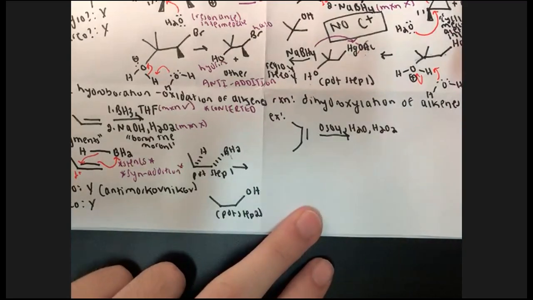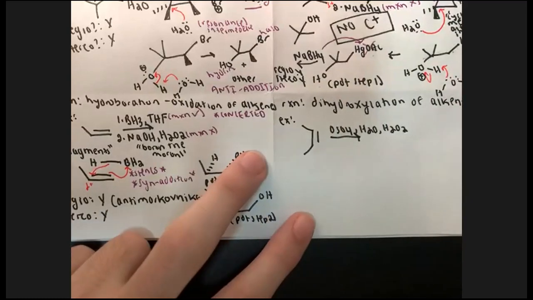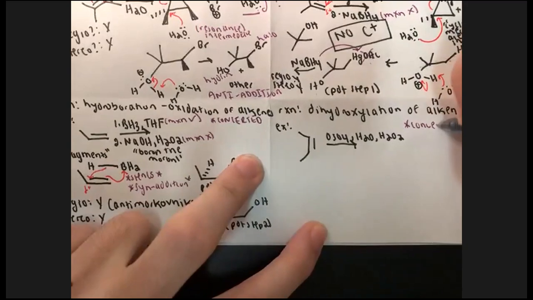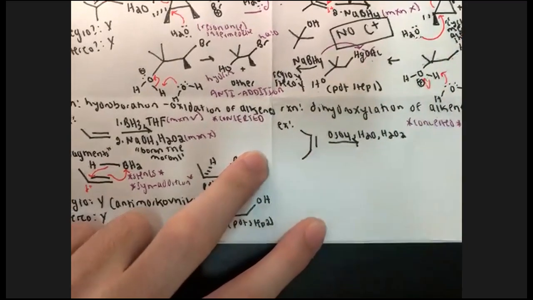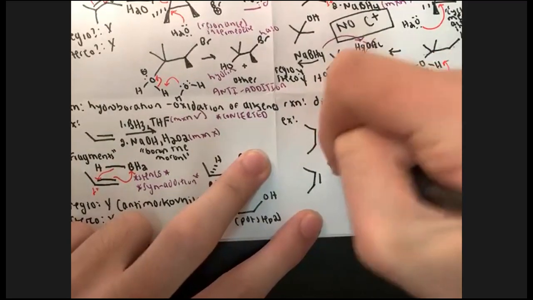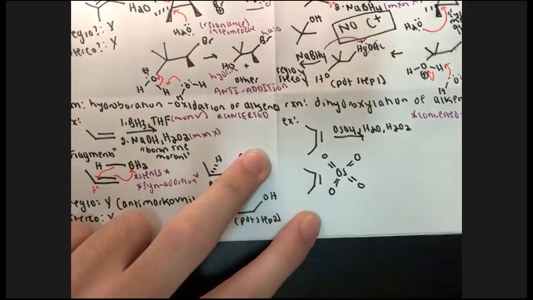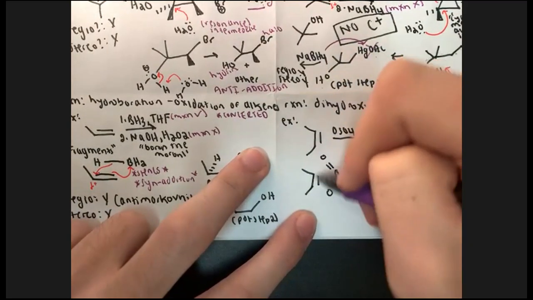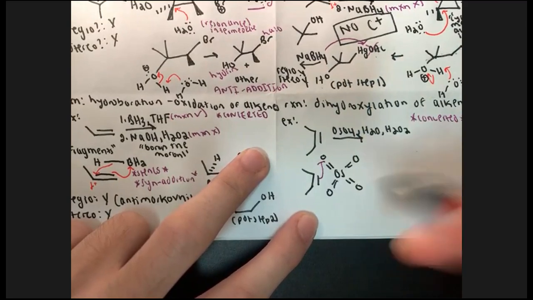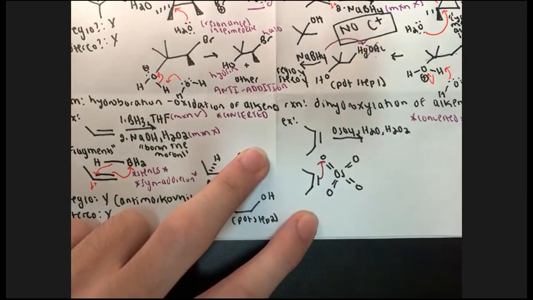All right. And so here we are. So this is another concerted mechanism, another cyclic mechanism. So I'll just write concerted at the top. Concerted. We're almost done with chapter 6, guys. Okay, so essentially, let's just draw that down here. OsO4, and you need to know this Lewis structure. Okay, and it's going to be the nucleophilic pi bond hitting this oxygen. Oops, let me draw this in red, sorry. It's the nucleophilic pi bond hitting that oxygen.